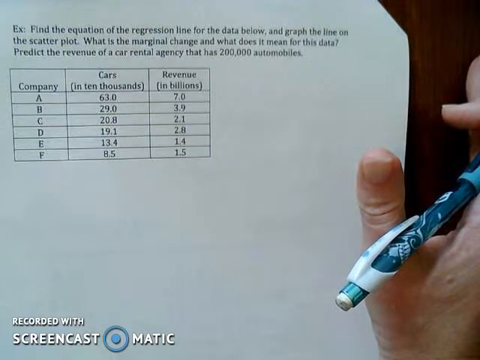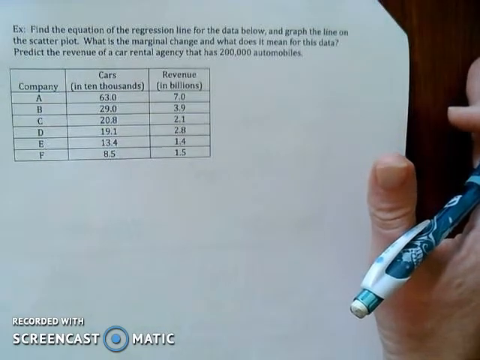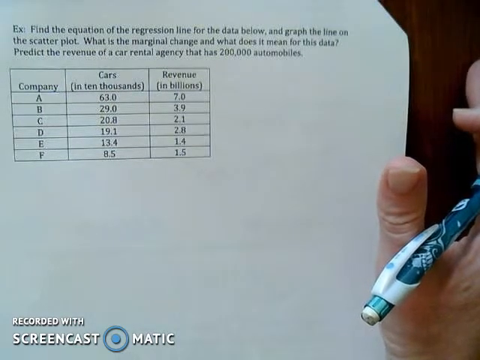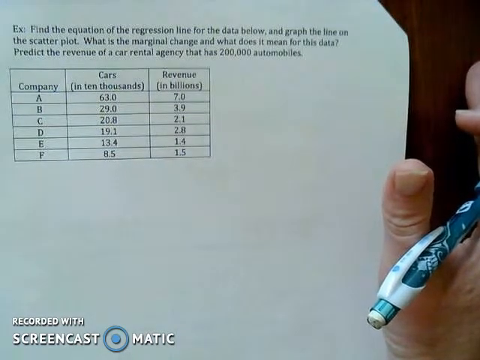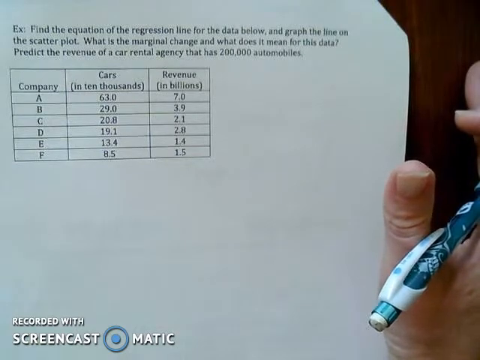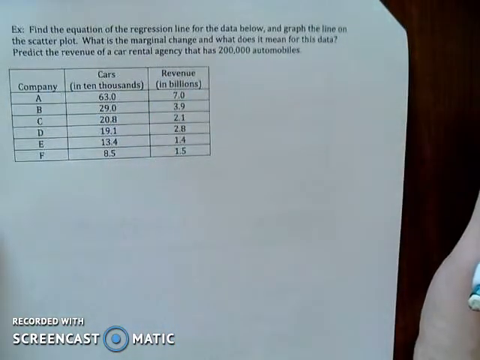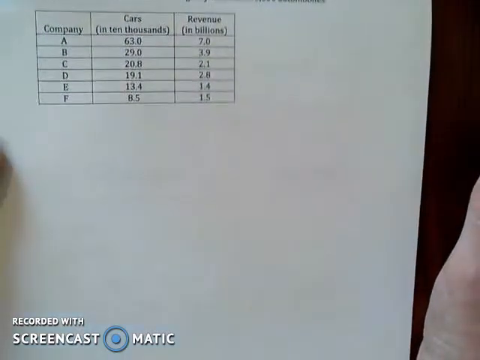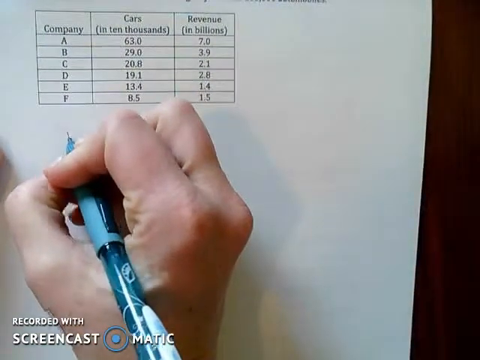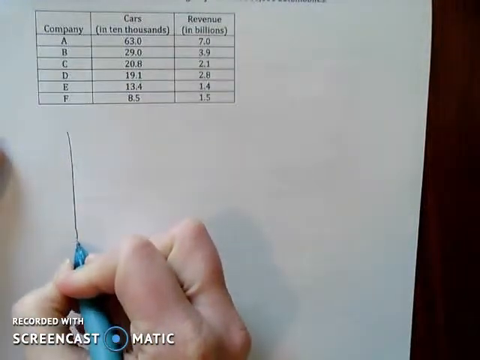The relationship is that the more cars you have, the more revenue you're going to have. Okay, so what we're going to do then is make the scatter plot, and so we're going a little bit backwards as far as making that, but we're going to make that first, and then we'll talk about the line of best fit.